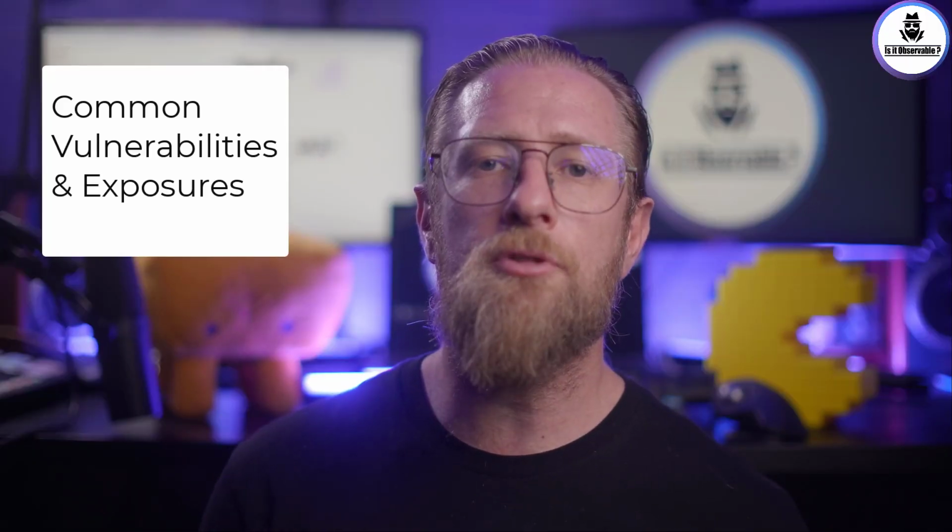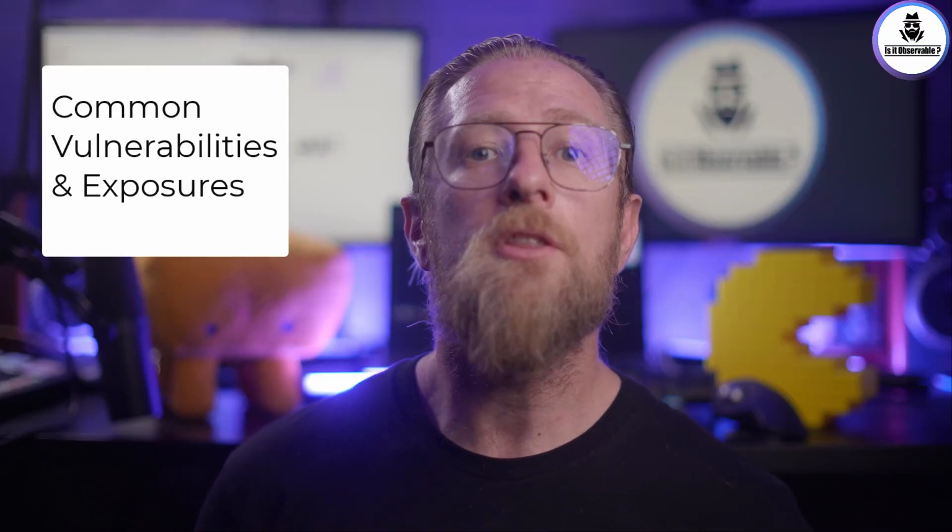In those databases, every library, package, or component having a vulnerability on a given version would have a CVE number, common vulnerability and exposure.